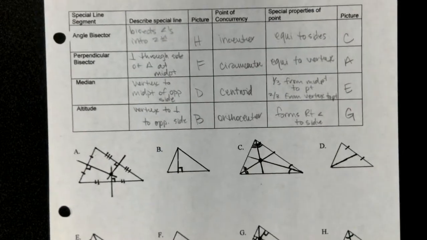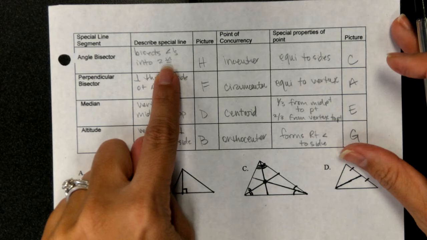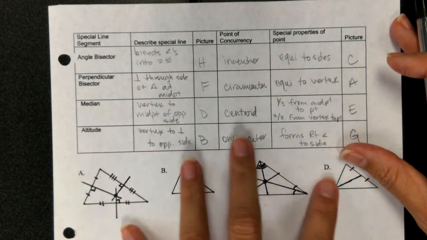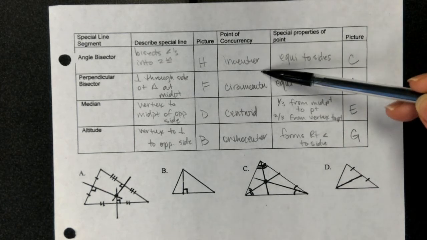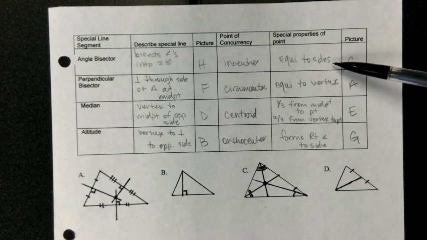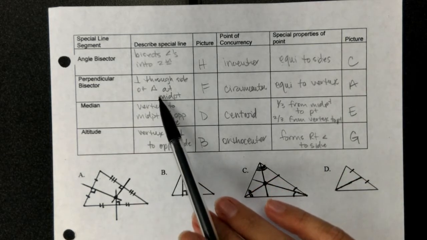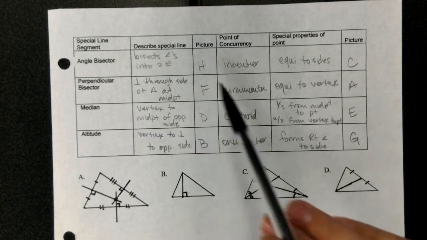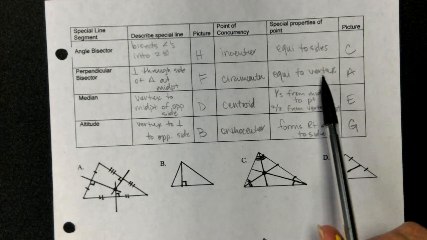So in the back of this sheet, we have some practice with your special line segments. So here, an angle bisector bisects an angle into two congruent angles. We found our picture down here that relates to an angle bisector. Its point of concurrency is an incenter, and its special property is that it is equal distance from the sides. Okay? Perpendicular bisector is perpendicular through the side of a triangle at its midpoint. Its point of concurrency is the circumcenter, and it is equal distance from the vertices.